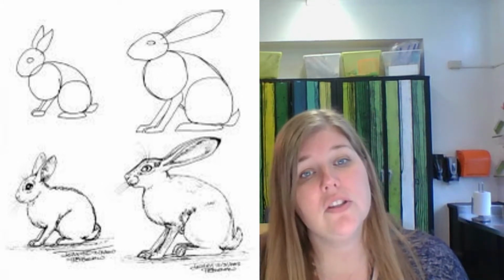Okay, so the first thing you're going to need to do is find a photograph. I'm using this photograph over here of a fox, and you're going to need to pick something out that you really like. You'll need a pencil and your sketchbook. No color, no charcoal, nothing fancy for this one, just a pencil and your sketchbook.